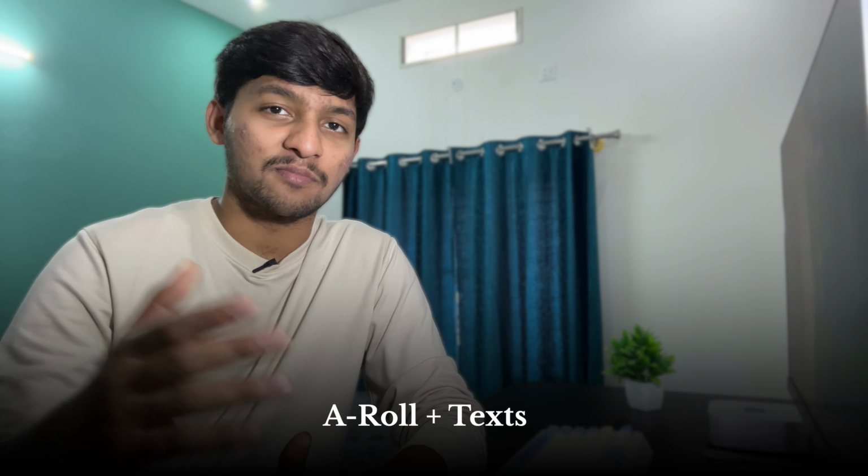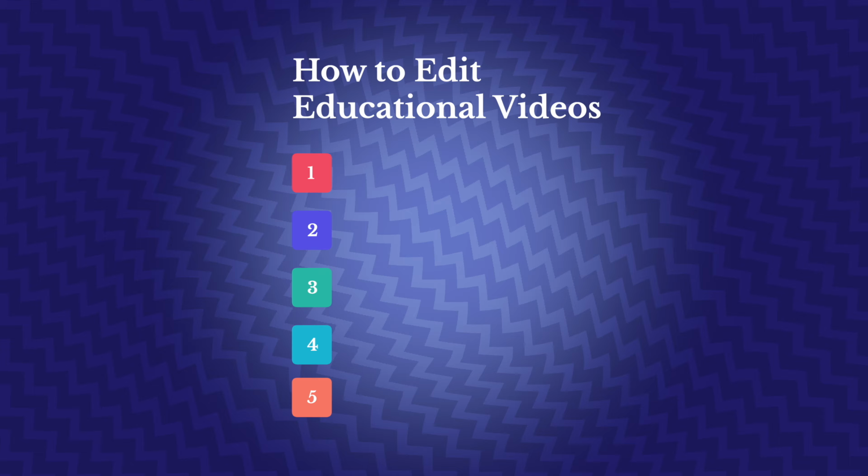Now, what do I mean by minimalistic editing? It is simply a mixture of you speaking to the camera with A-roll, combined with some text on screen at the right time. That's it. No, it is not as simple as it sounds. You have to maintain the premiumness while still being minimalistic. Now, how do you do that? I'm going to give you a simple 5-step framework that you can use to edit your videos.